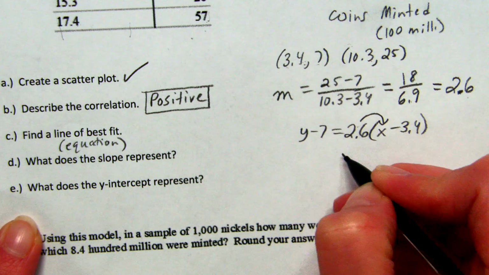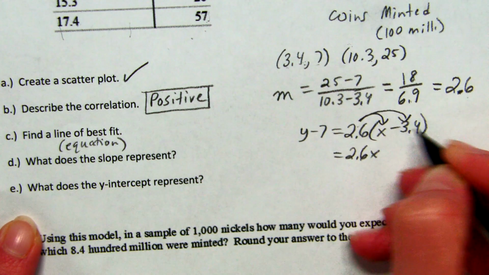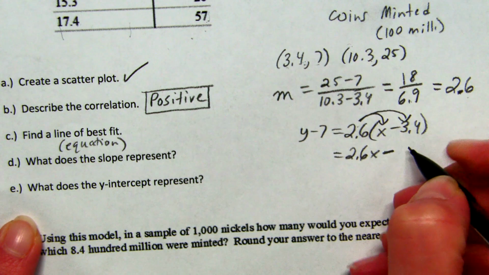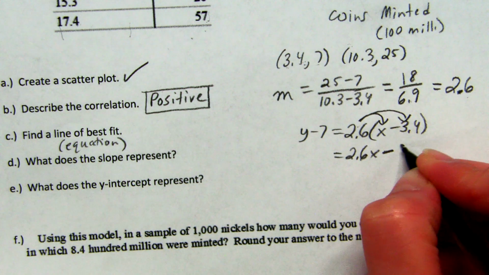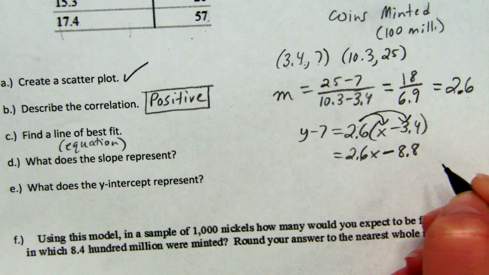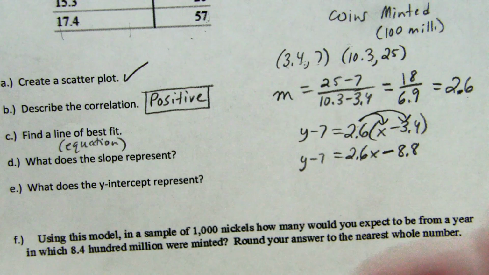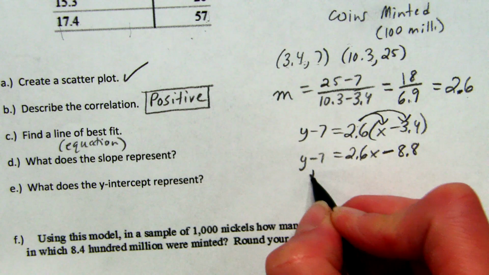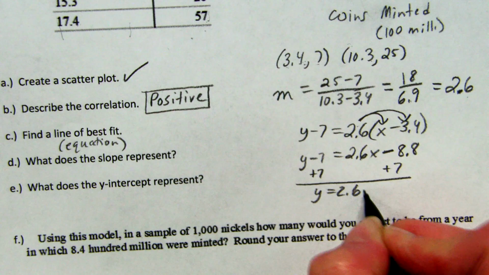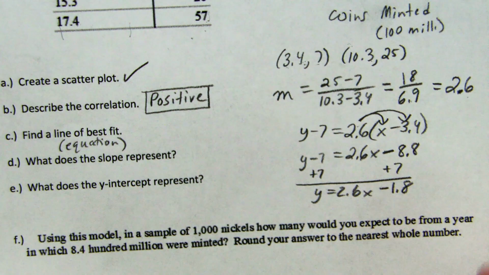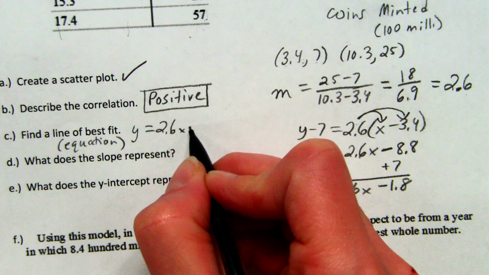So if I take 2.6 times x, I get 2.6x. If I take 2.6 times 3.4, I get 8.84. I'm going to round that off to 8.8. And then over here I still have y minus 7. So we can clean this up a little bit further, solve for y, add the 7 to both sides. We get y equals 2.6x minus 1.8. So that will be my answer that I will put over here.